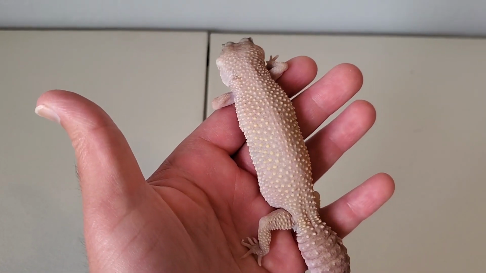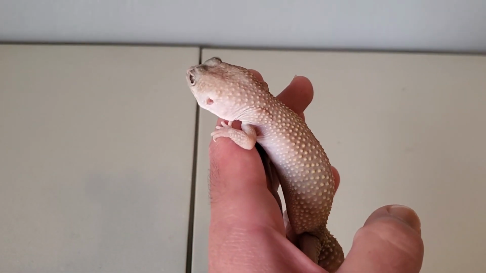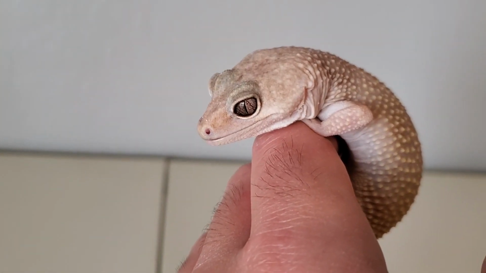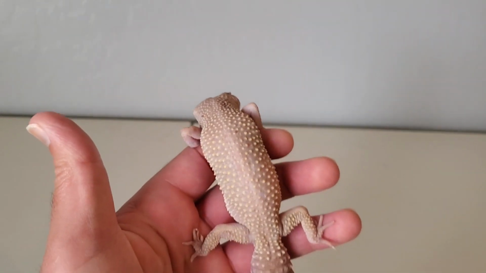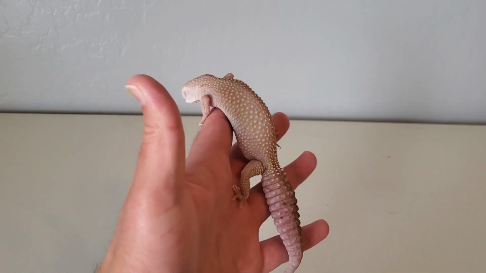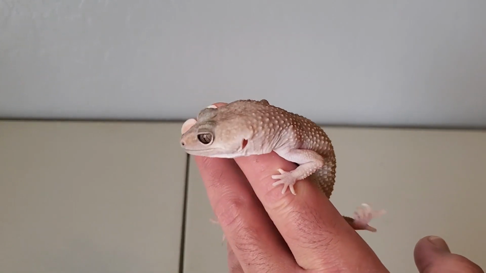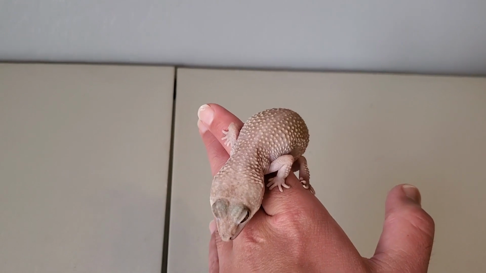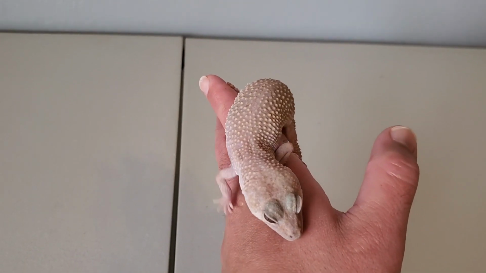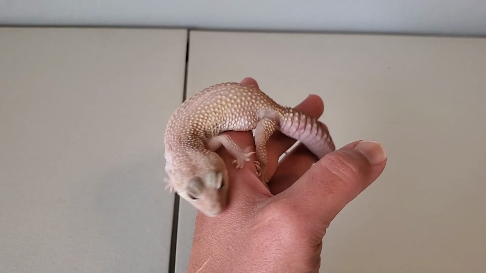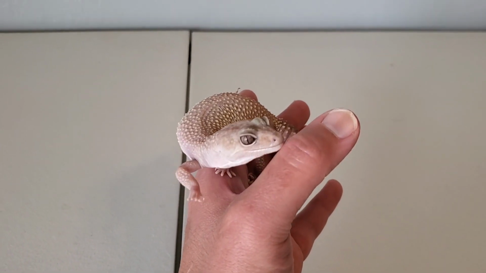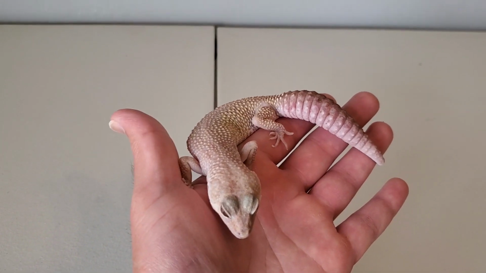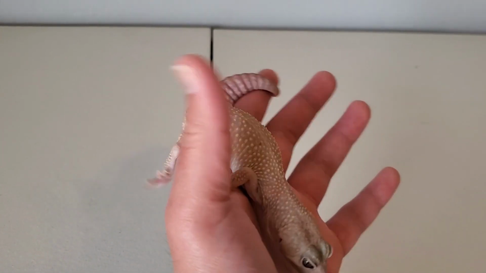Okay, now by the looks of it, you might think that this leopard gecko trait is related to the last one. But this is called a blizzard leopard gecko. It's actually a completely different mutation that happens in leopard geckos called the blizzard gene or the blizzard trait. And what it does is it actually washes out all of the pattern of the animal, and you can see it gives it a nice purplish hue. Pretty cool in my opinion.